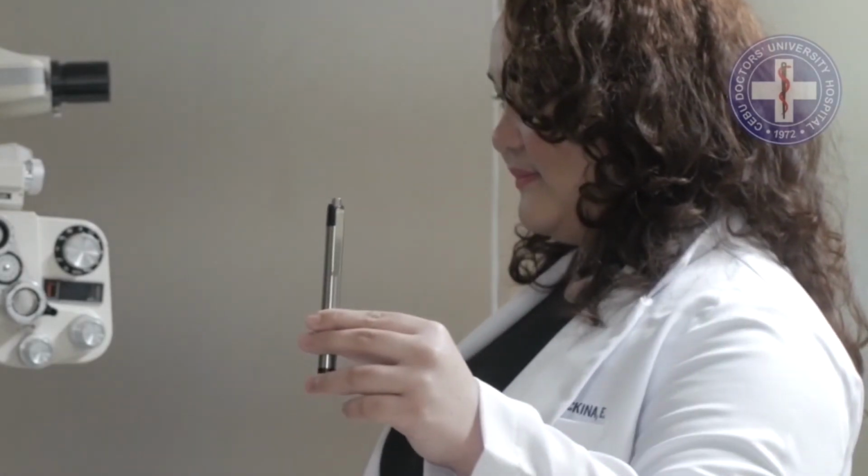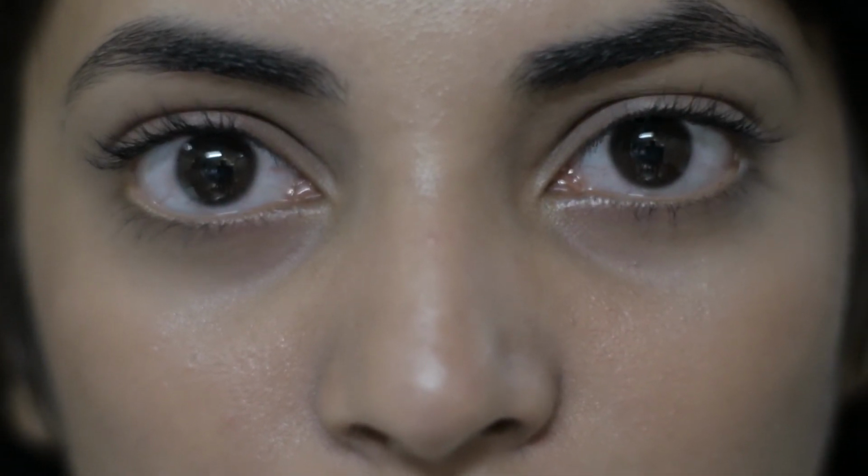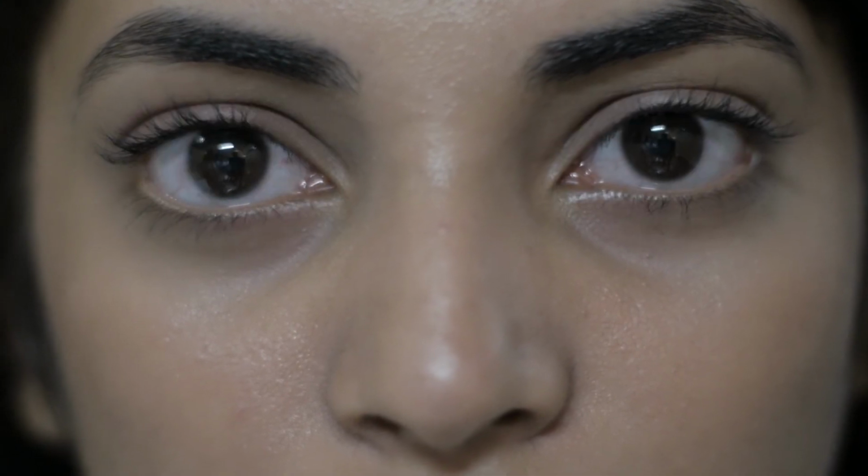Instruct the patient to fixate on a target, which the examiner proceeds to move through the various gaze positions following an H pattern. Is there a range of motion, full in each direction? Is there nystagmus? Test each eye separately.